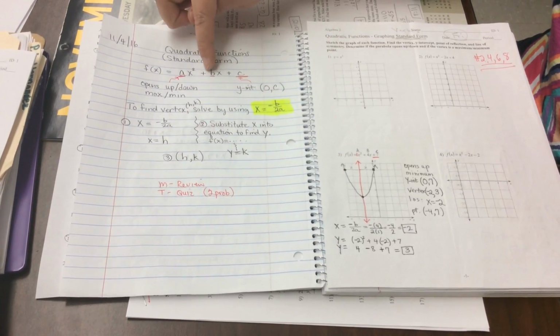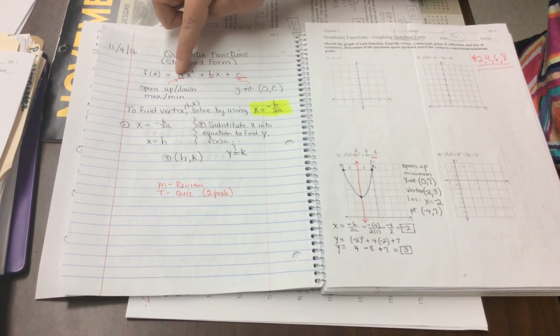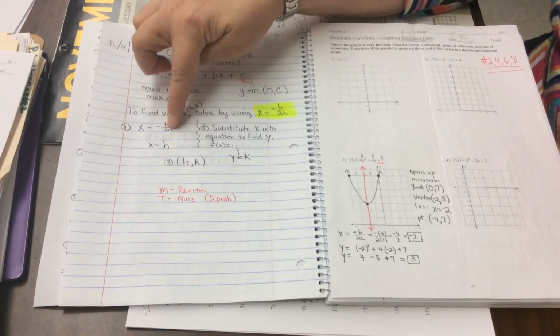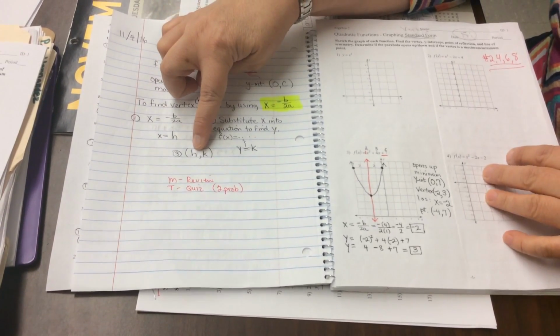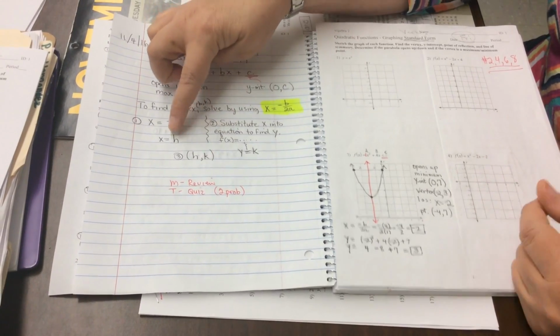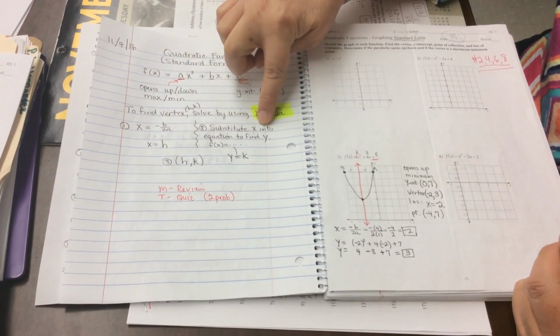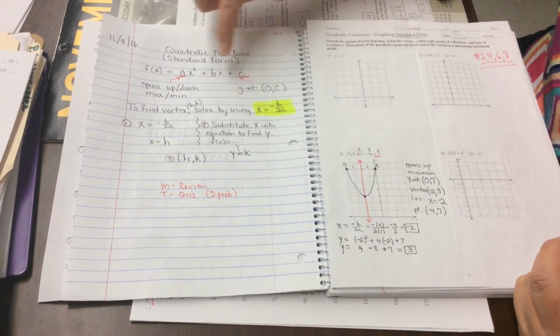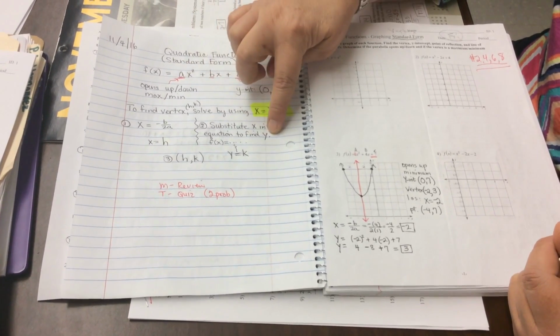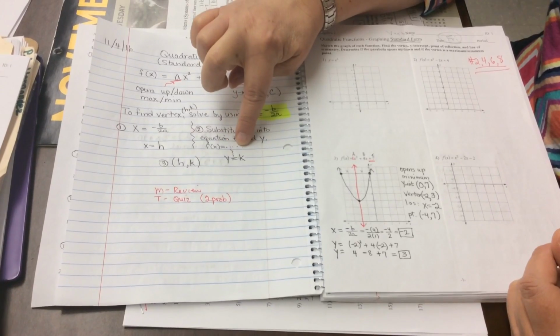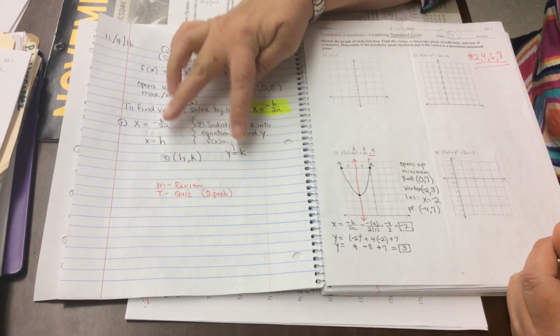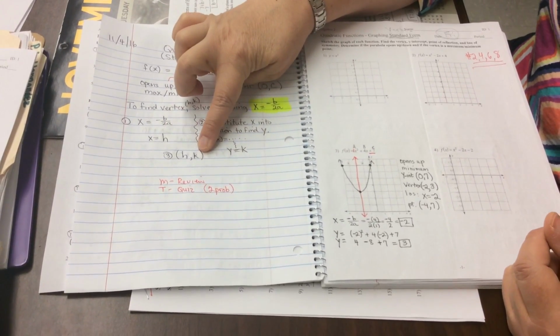You look for your b and the a from the function, and you plug them in to get x. Whatever you get for x, that is the first part of your vertex. Then you take your x and plug it into the equation to find y. Once you plug it in, you do all the work, and then you get y. So now you have x and y, you found your vertex.